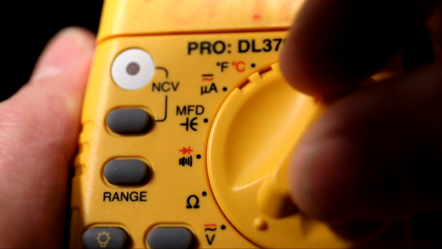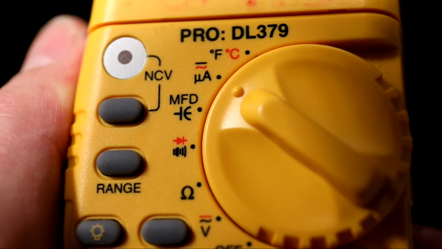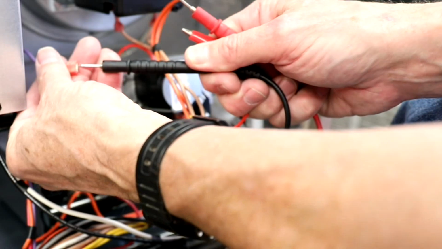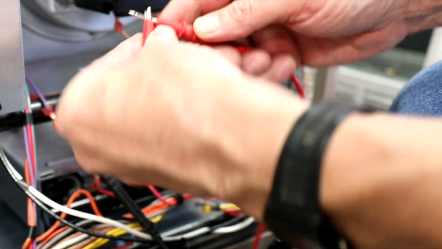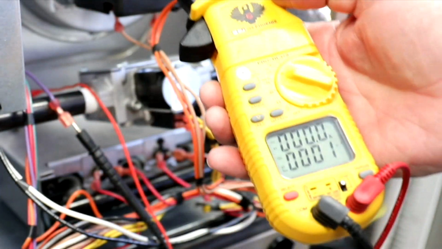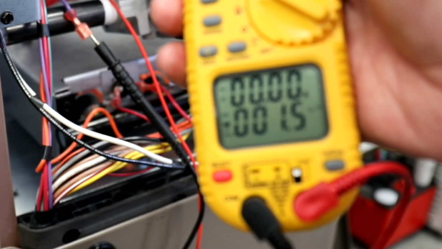Microamps measures extremely small amperage readings in a live circuit. These readings are taken in series with the circuit. For example, if a flame sensor is being tested, the meter leads are placed in series between the flame sensor and the wire. Even though the meter is between the flame sensor and the control board, the furnace will still fire up and operate normally.